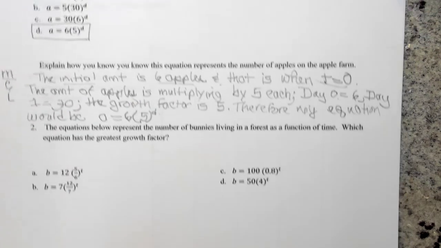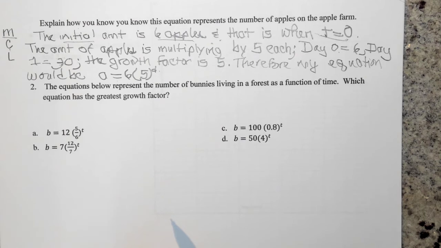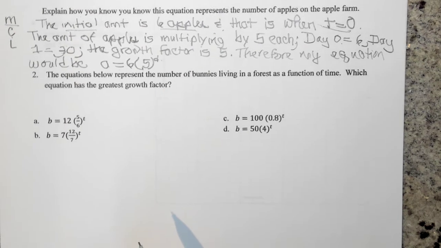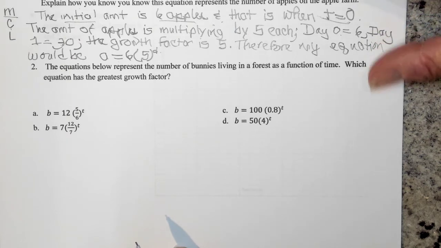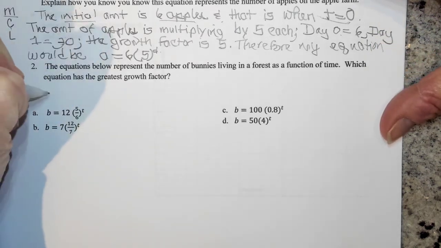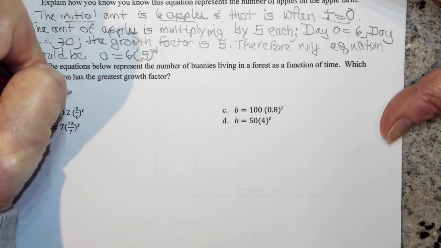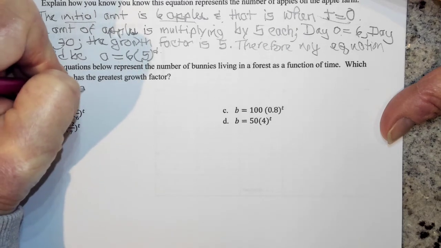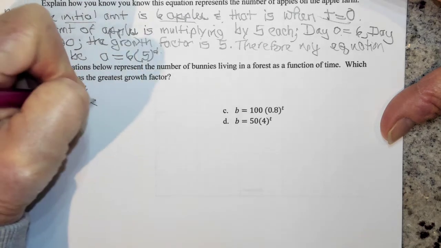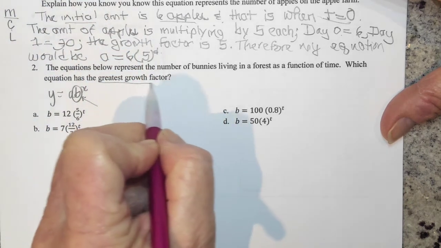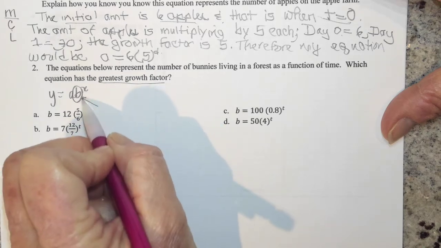Okay, moving on to question 2. It says the equation below represents the number of bunnies living in a forest as a function of time. Which equation has the greatest growth factor? So again, you want to remember that when I'm looking at y is equal to a b to the x, the growth factor is the b right here. So I'm looking for the greatest number in the b.